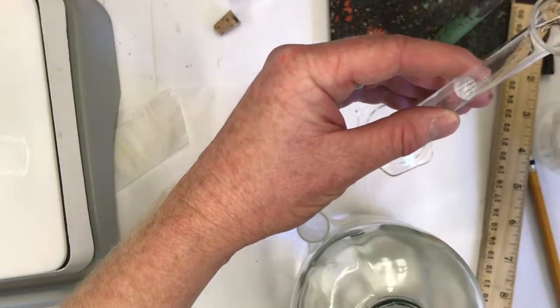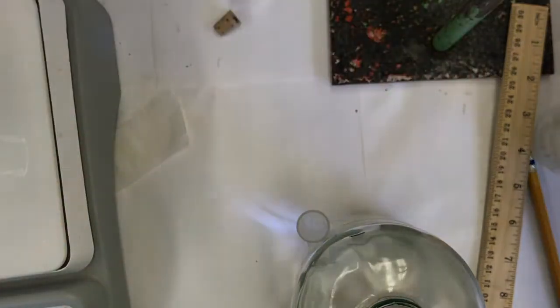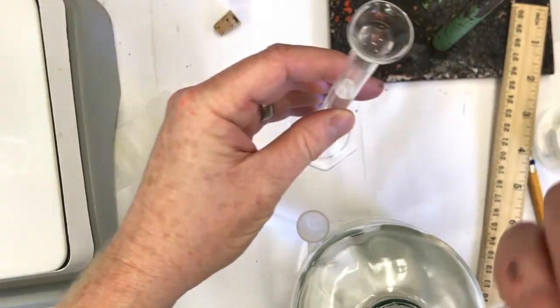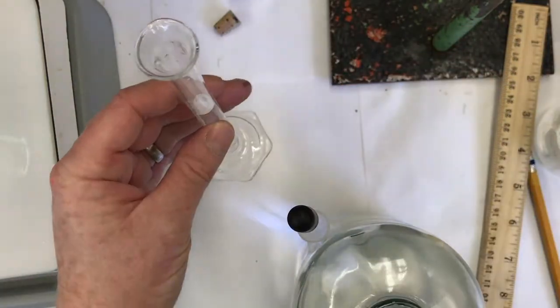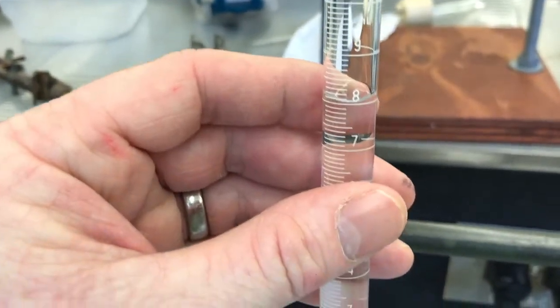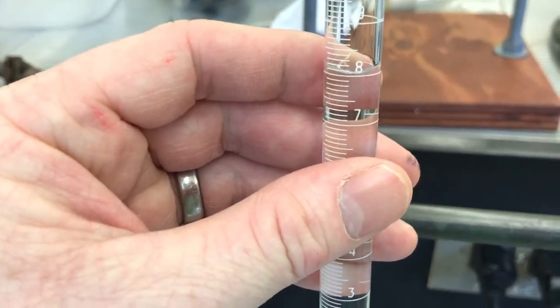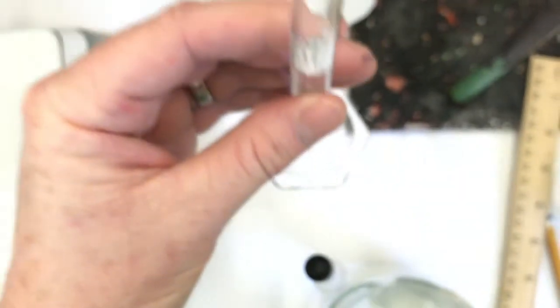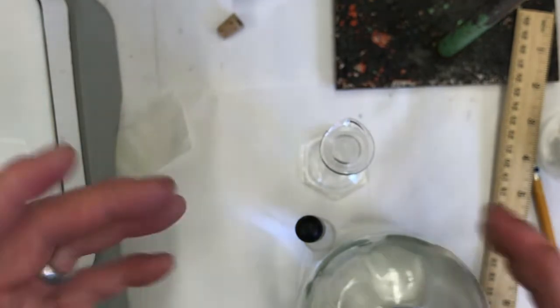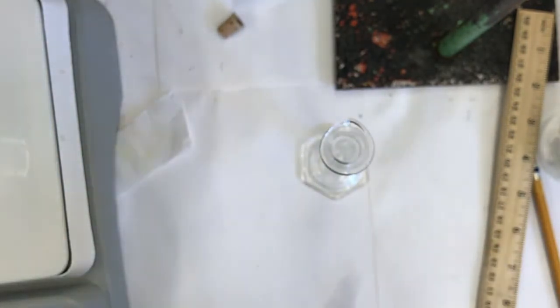I'm just trying to make this 80-20 methanol water because when I transfer my crystals, I don't want them to be as soluble as they were in straight methanol. And I don't want to just use water because then that'll precipitate out impurities along with the crystals. So 80-20 is kind of in between, and should work well.